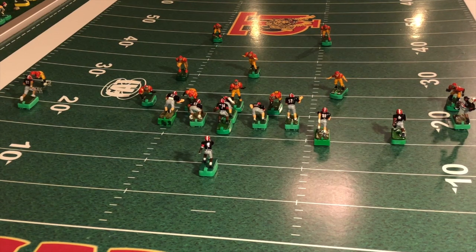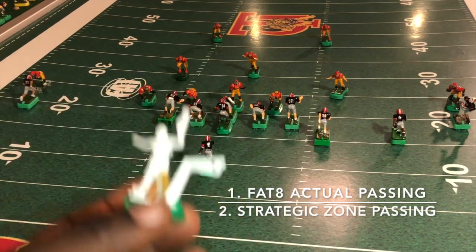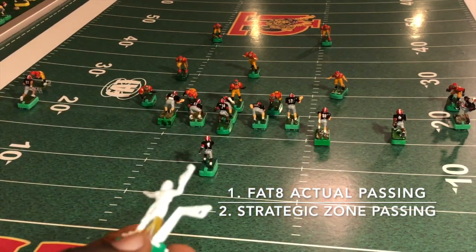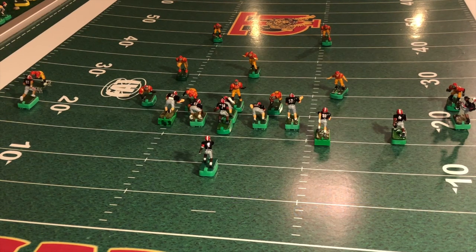So what we're doing here in the FAT8 is giving you an alternative. You will see this in the rule book. We have two different ways to pass the ball: either using the TTQB or the toe pro passer or the SF quarterback or the game changer, whichever one you decide to use, or you can use this alternative passing system that we call strategic zone passing, meaning that there is a strategy to ball placement that you have to learn.